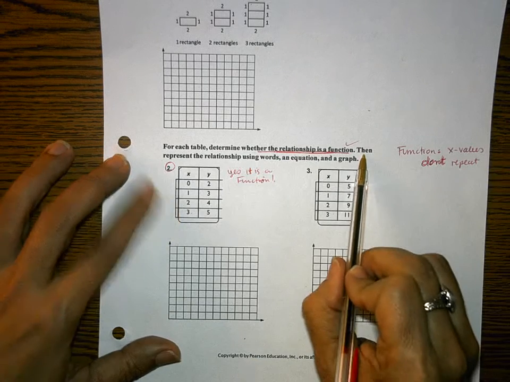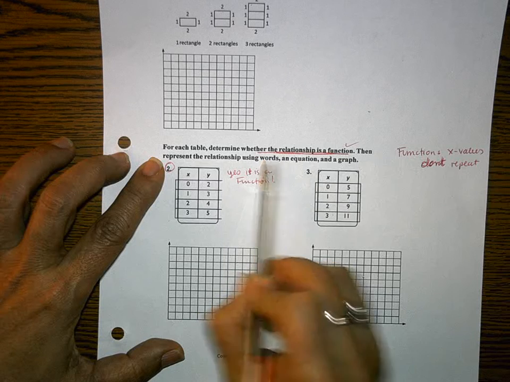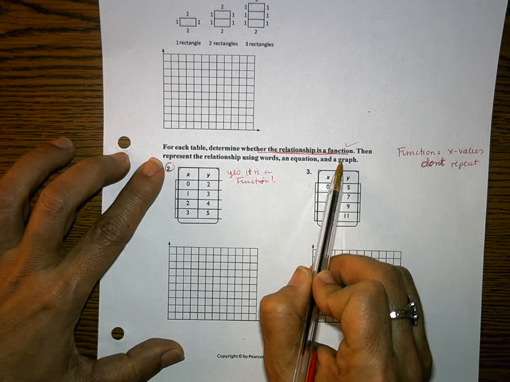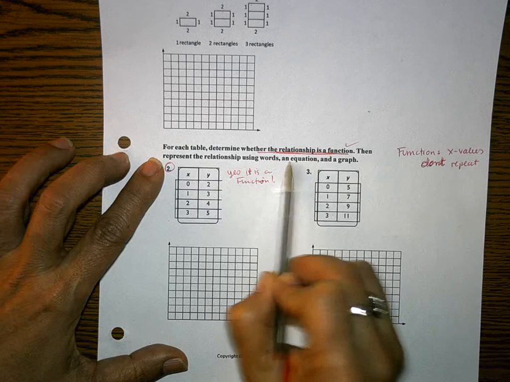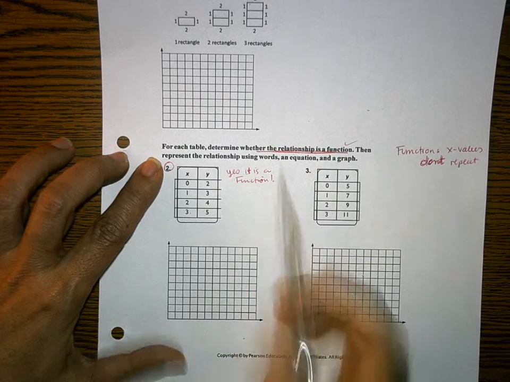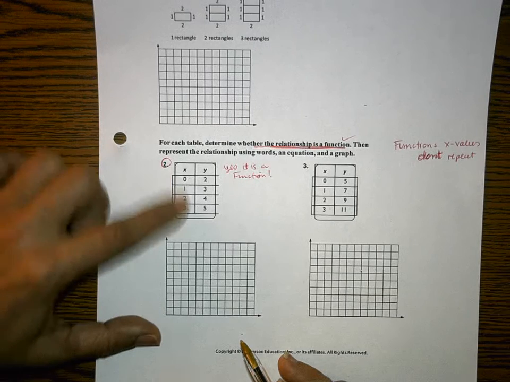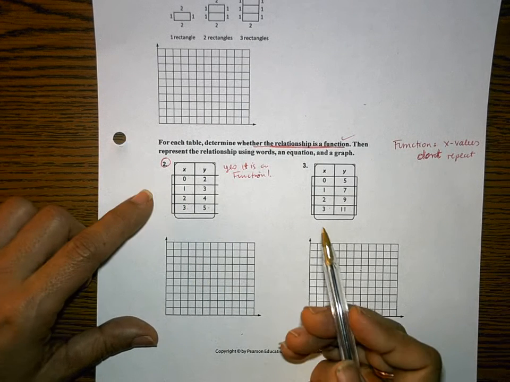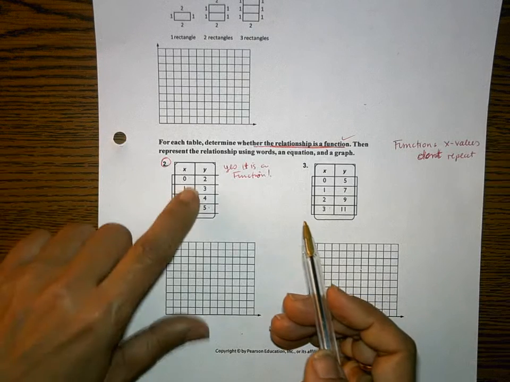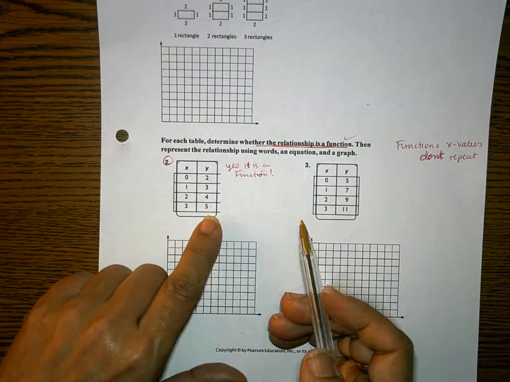And then it says, then represent the relationship using words, an equation, and a graph. All right? So I'm going to go straight to first an equation, then the graph, and then we can see if we can find some little words here down in the bottom. So I know it is a function. For every x value, we have a y value. Let's look at the pattern of this. And we need to look at the pattern for the x values and for the y values.